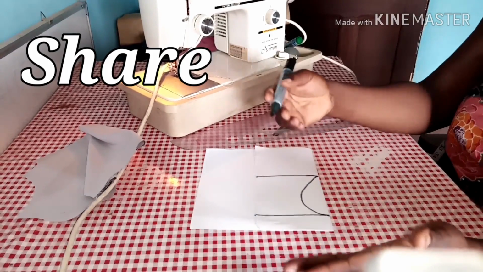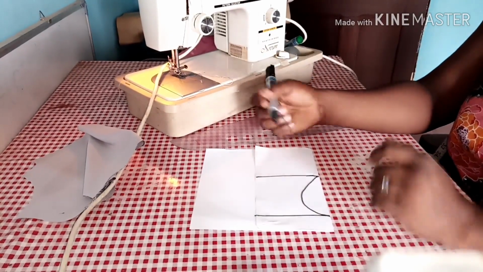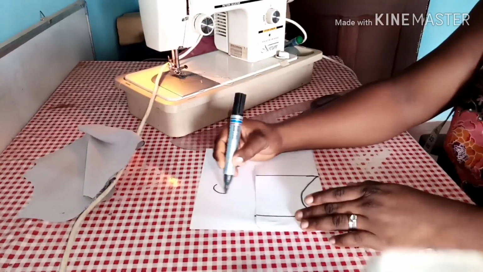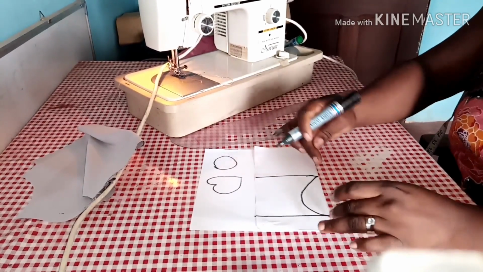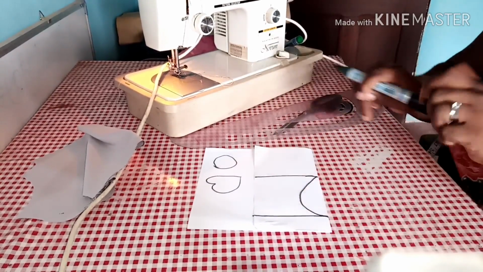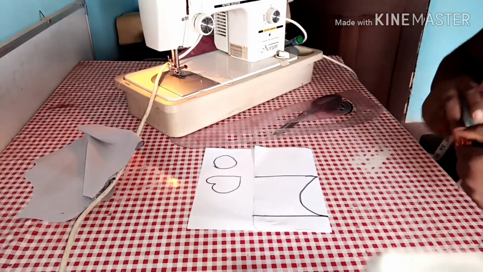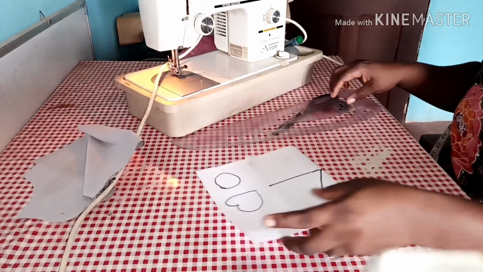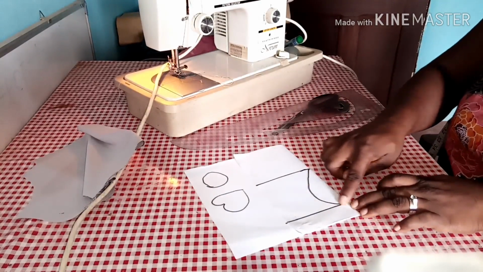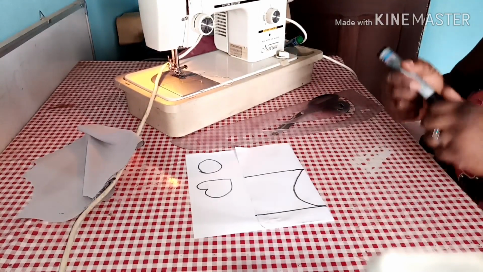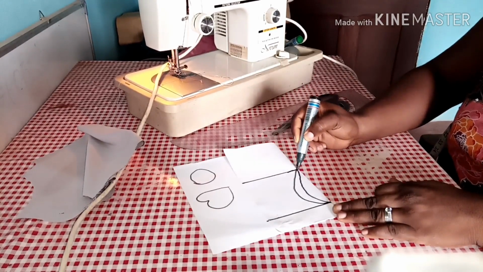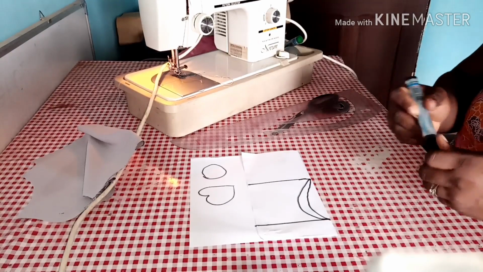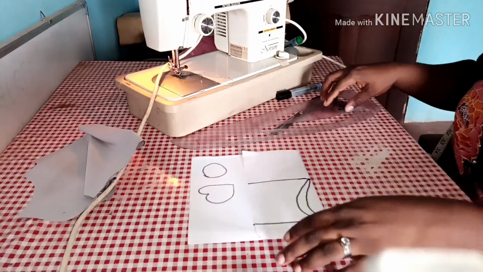It's also dependent on what you want to make. You could do a heart design, you could do just a circle design, but I want to have this oval shape. It's really beautiful on keyholes. So this is just the design I have made. You can have it smaller, you can have it bigger, depending on what you want to make.